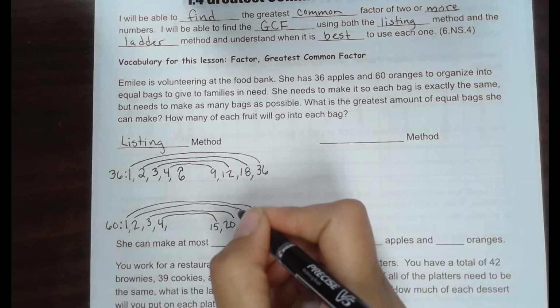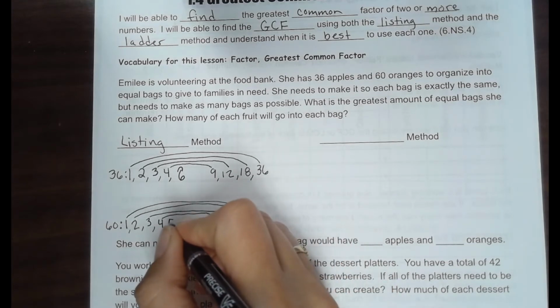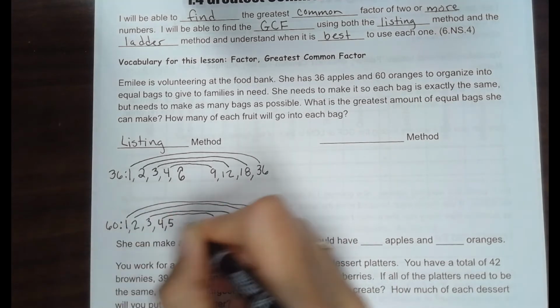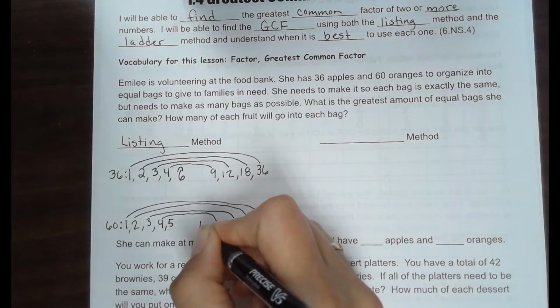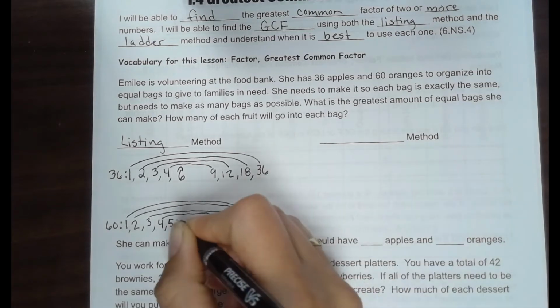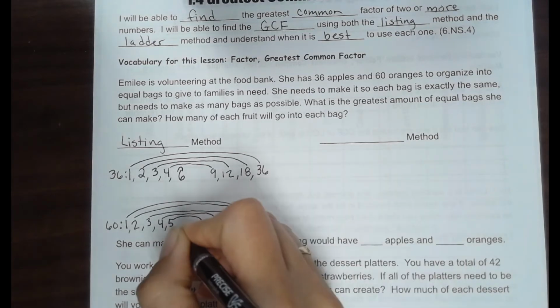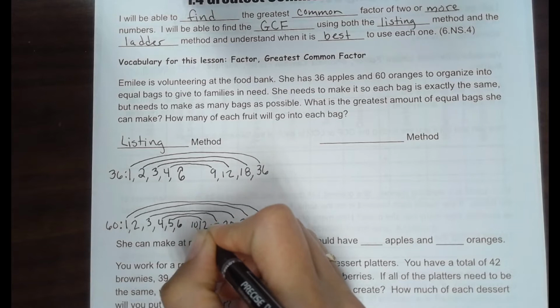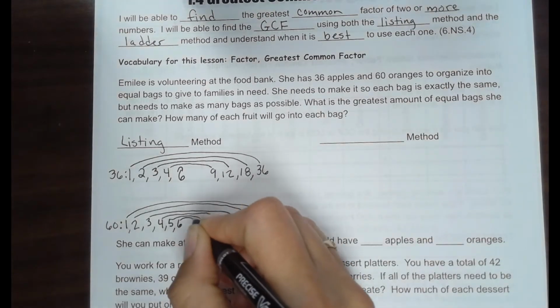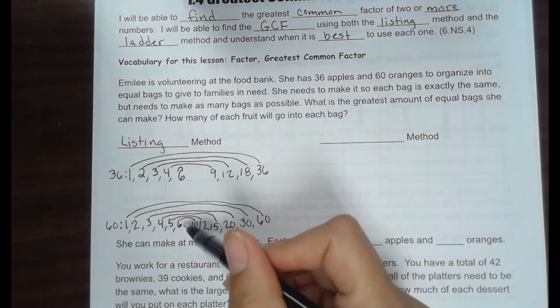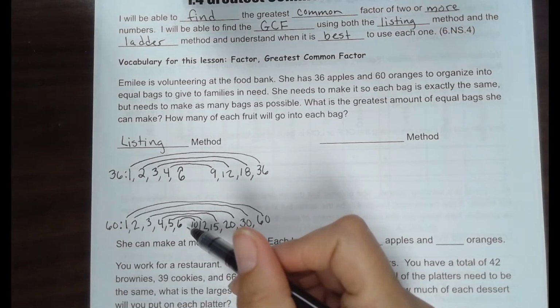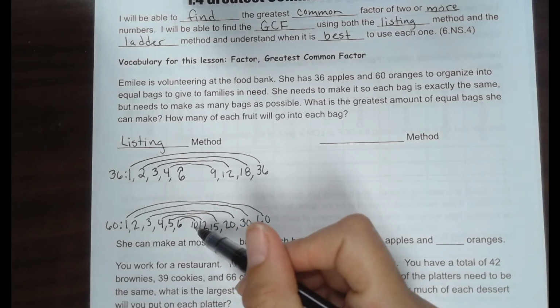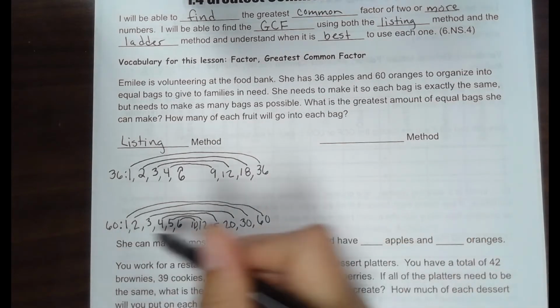Will 5 go into 60? Yep. It's a multiple of 10, so 5 goes into 60 12 times. Will 6 go into 60? Ooh, I might not have made enough room. 6 times 10. We're going to try and squeeze it in here. Will 7 go into it? No. 8? No. 9? 10 is already here. So that's all the factors of 60.